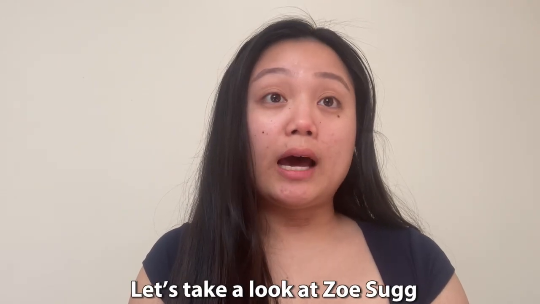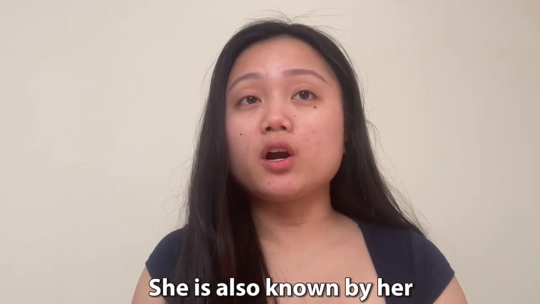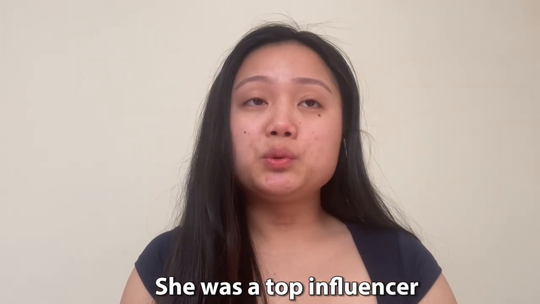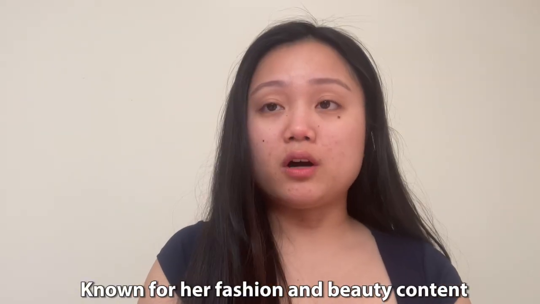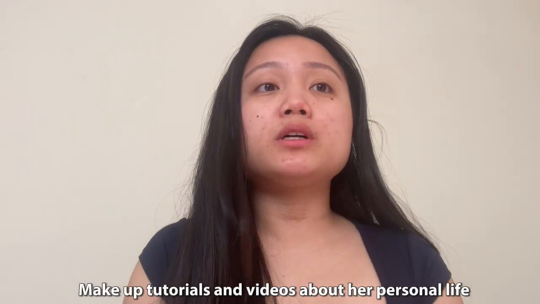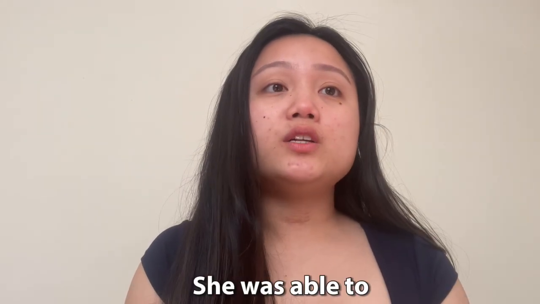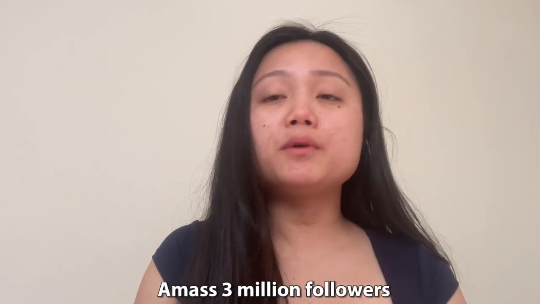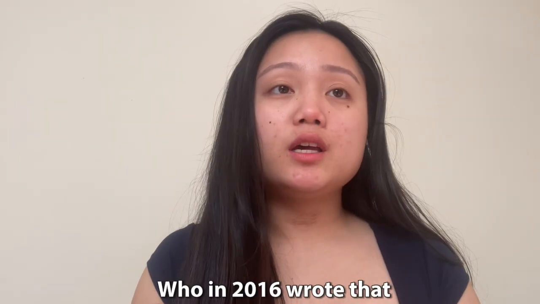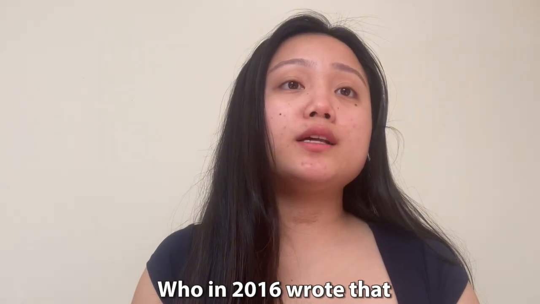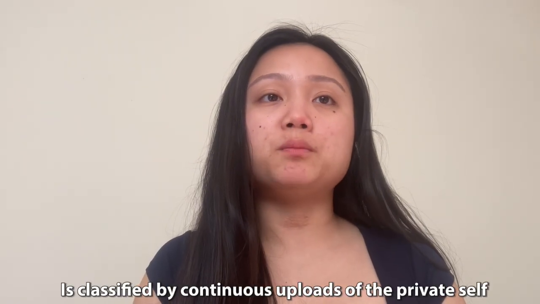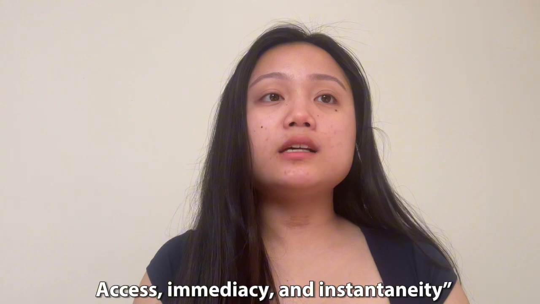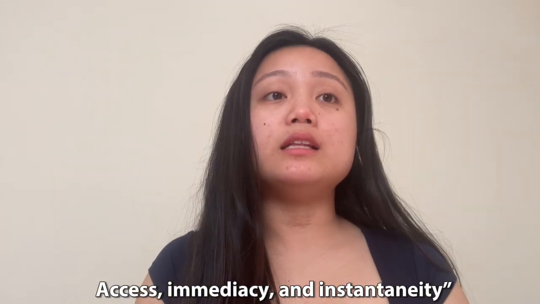Let's take a look at Zoe Sugg. She is also known by her channel name Zoella. She was a top influencer during the 2013 era, known for her fashion and beauty content. Through her haul videos, makeup tutorials, and videos about her personal life, she was able to amass 3 million followers by November of 2013. I want to turn to Jaroslav, who in 2016 wrote that social media afforded celebrification is classified by continuous multiple uploads of the private self, access, immediacy, and instantaneity.